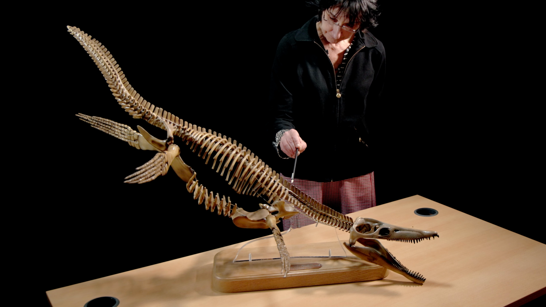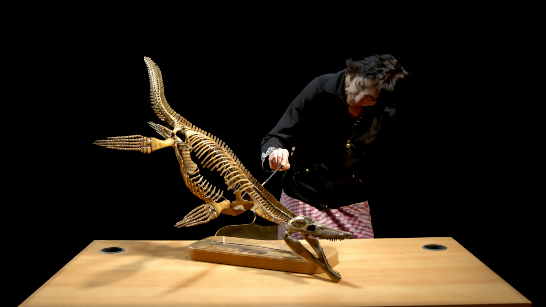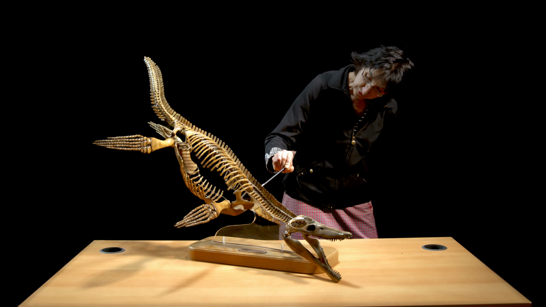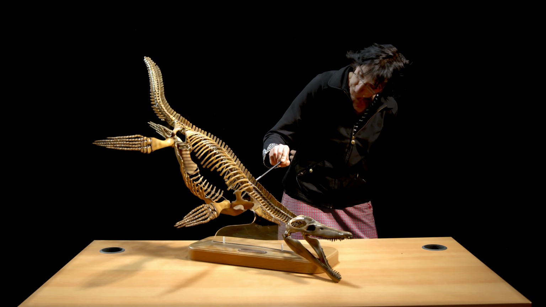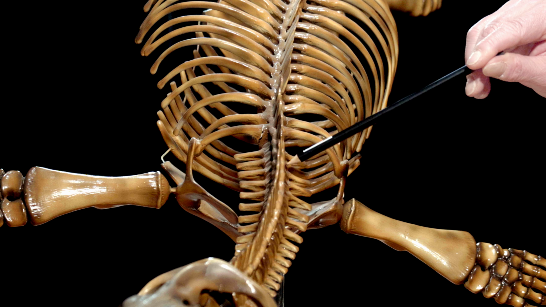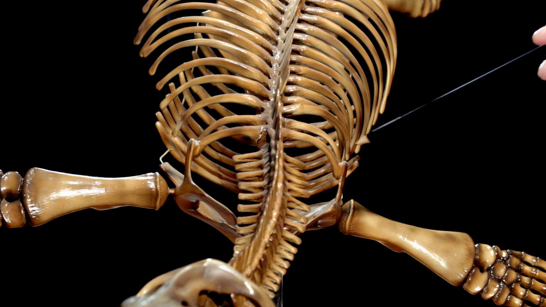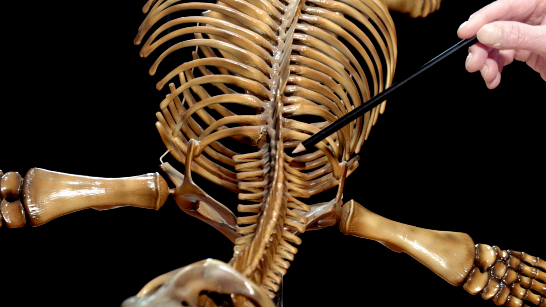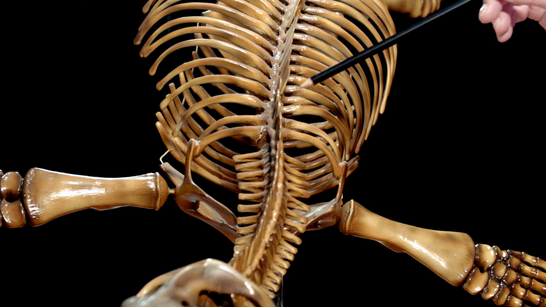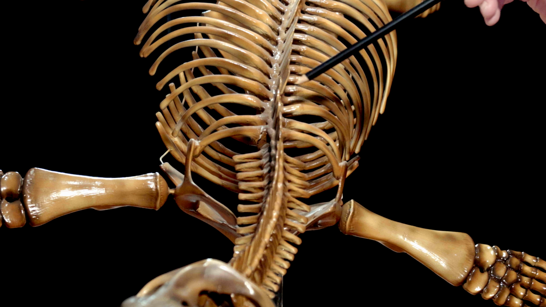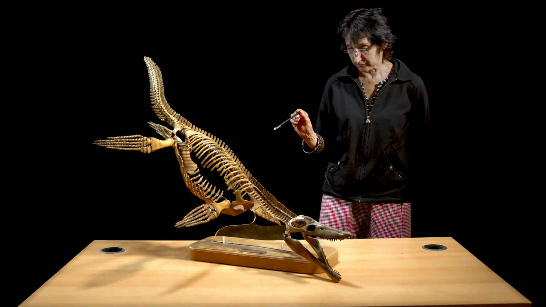Moving further back, here at this point we have a transition from the cervical vertebrae to the dorsal vertebrae, and usually the transition is actually smoother than it's shown here, with the lateral processes rising up, and we call the vertebrae that have that movement the pectoral vertebrae.